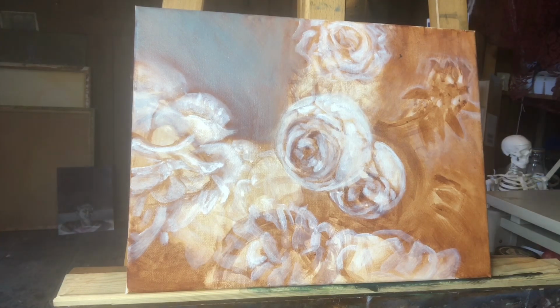It's giving me a little bit of a silvery effect, which I kind of like.